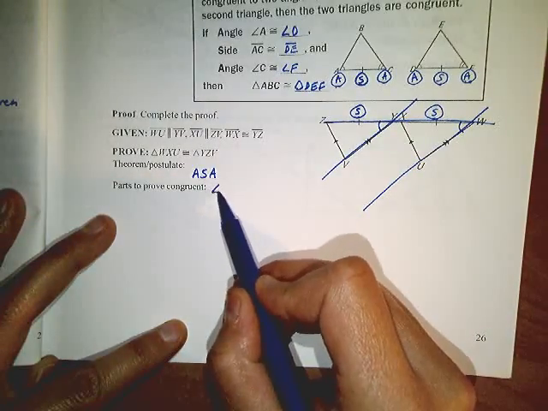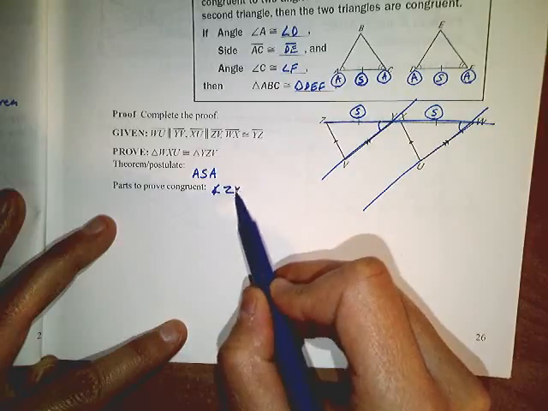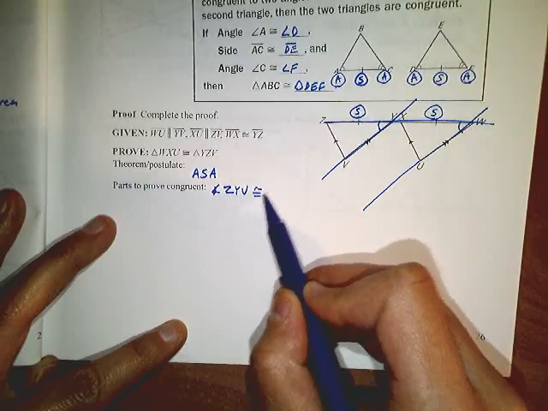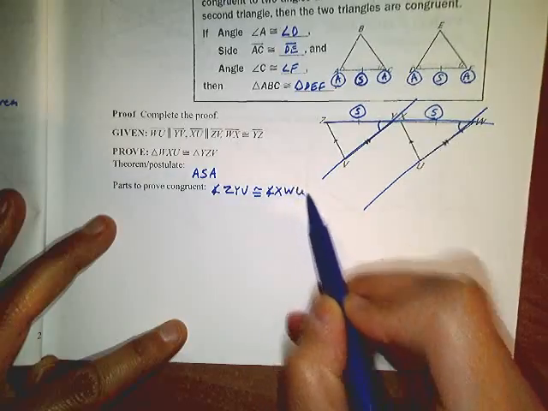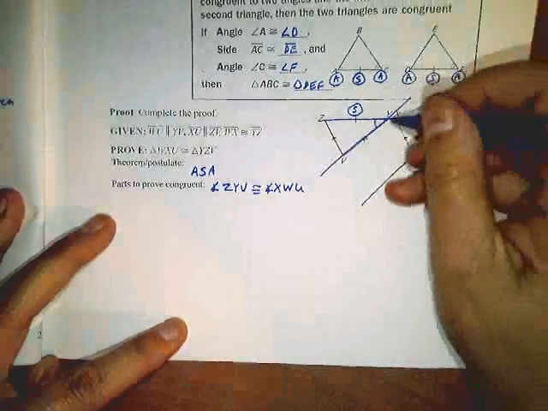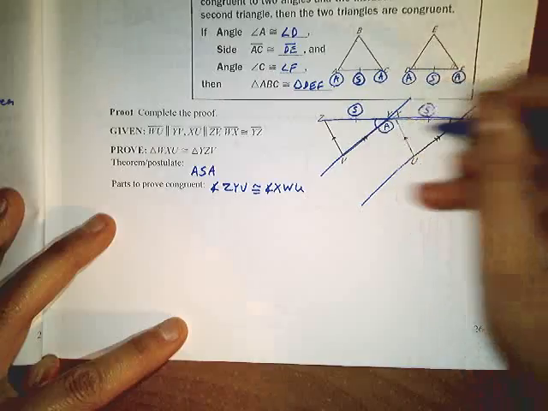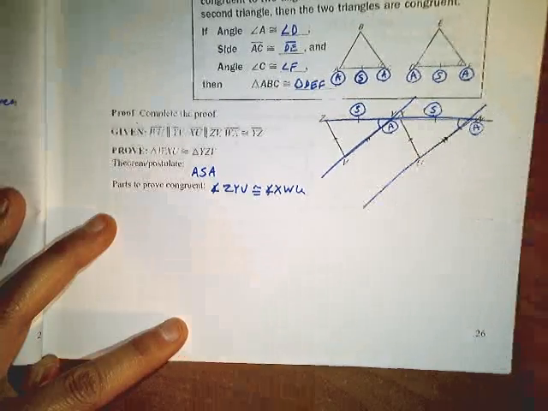So I would want to establish angle ZYV congruent to angle XWU. And then that would give me a pair of angles on each triangle that are congruent.